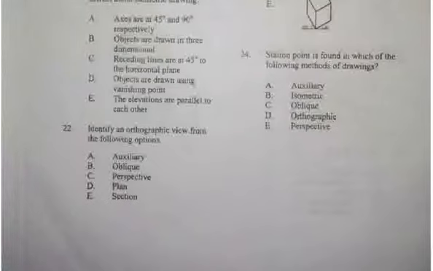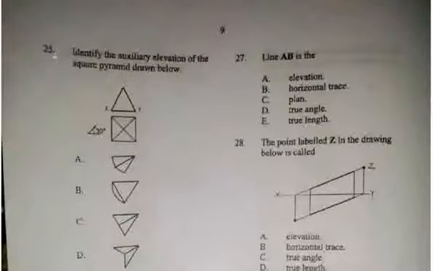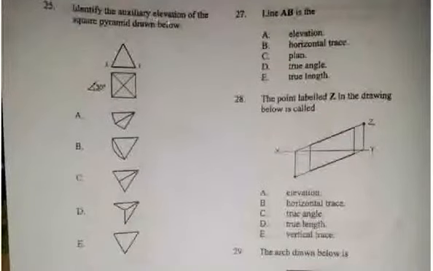Then we move to question 24. Station point is found in which of the following methods of drawing? That is perspective drawing. That is option E as answer to question 24. Then we move to question 25. Identify the auxiliary elevation of the square pyramid drawn below. So the answer to that is option C.